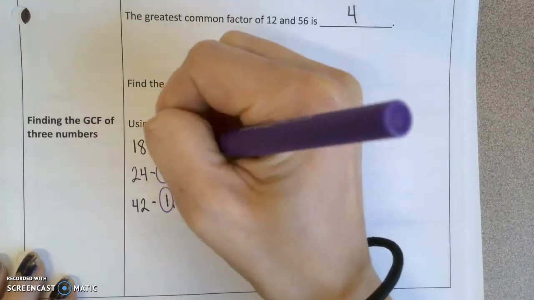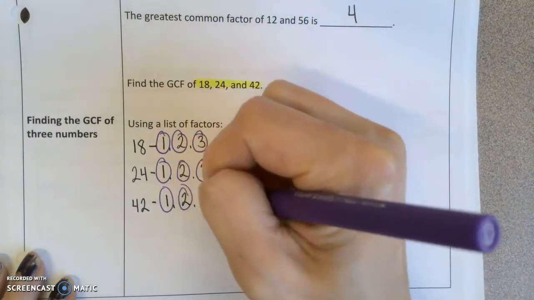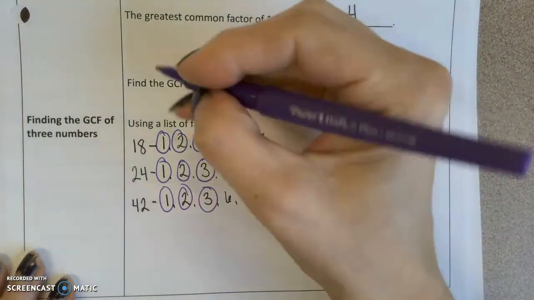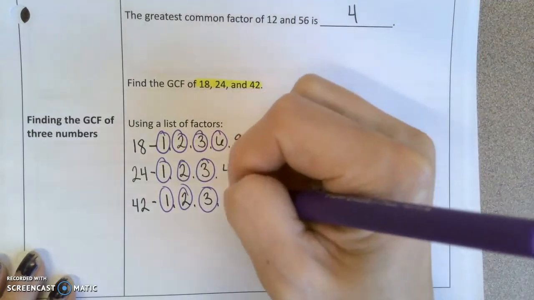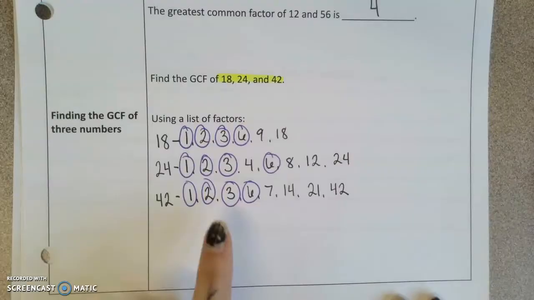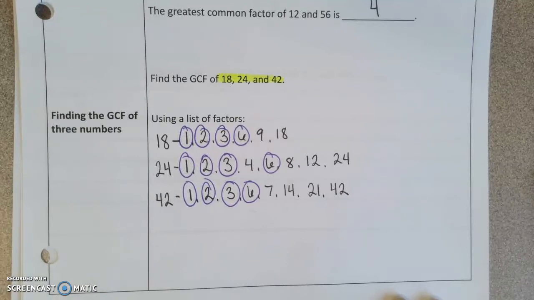They all have a 1. They all have a 2. They all have a 3. When I have three numbers, I'm making sure all three lists have that number. They all have a 6. And that is the only one I see. Looking at this, I can see that the biggest of those is the 6. So 6 would be my GCF of 18, 24, and 42.